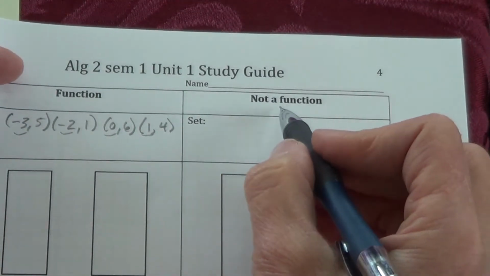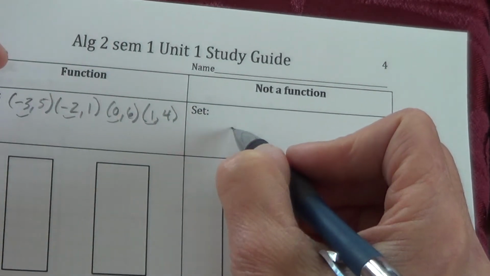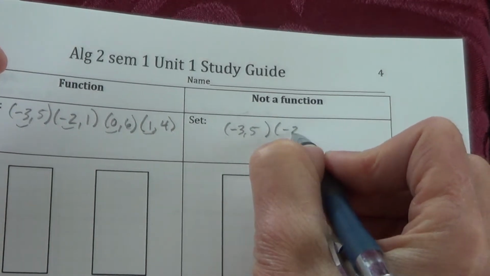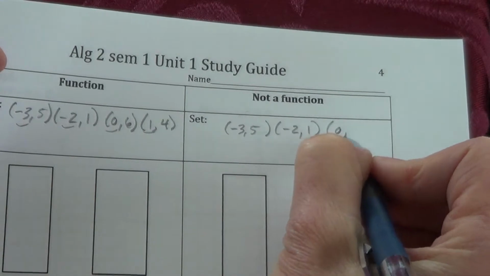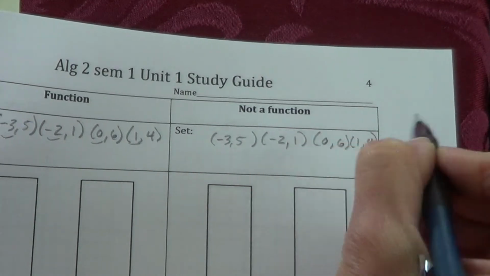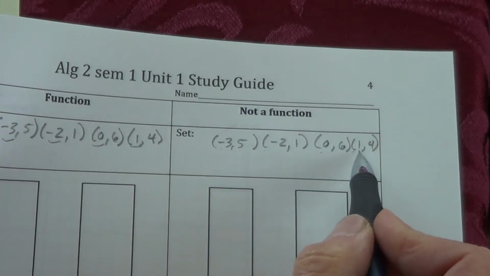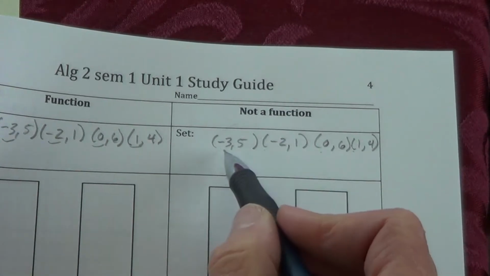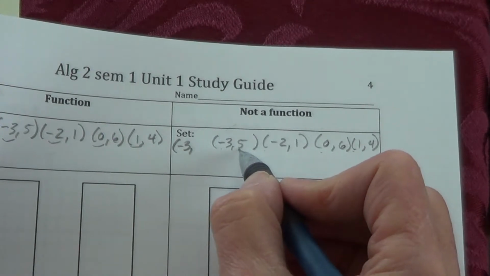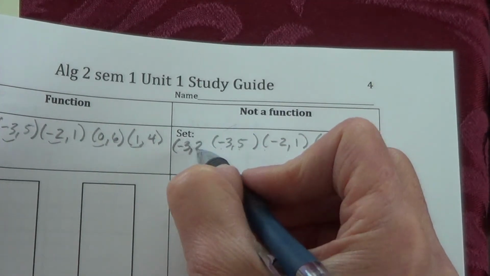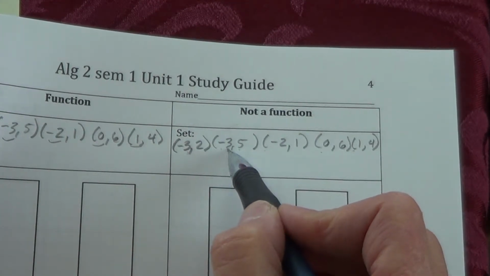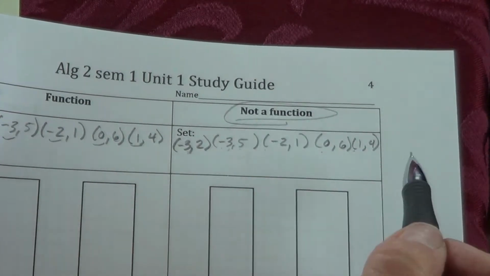Now here, we want to show that it's not a function. So let's take those values and just make them not into a function. We could have -3, 5, -2, 1, 0, 6, 1, 4, but now to make it not a function, we need to take one of these x values and cause it to show up again with a different partner. So I'm just going to grab this -3 down here. Doesn't matter which one you grab. And instead of showing up with a 5, I could choose any number. Let's say he shows up with a 2. Now we've got an x value that's occurring twice with different partners, so that's not a function.